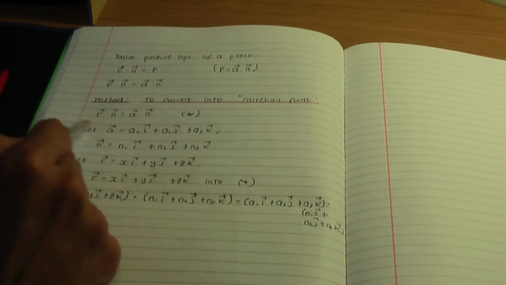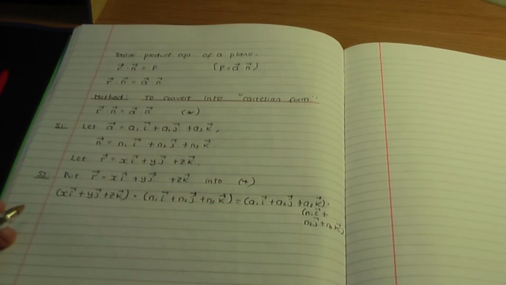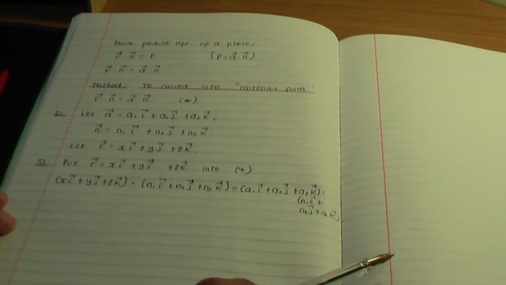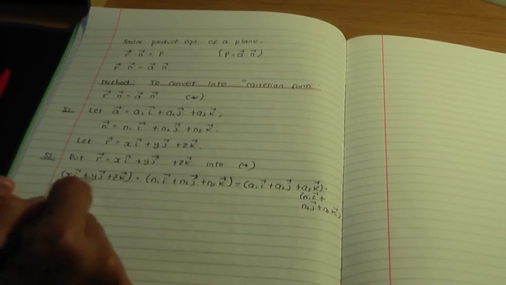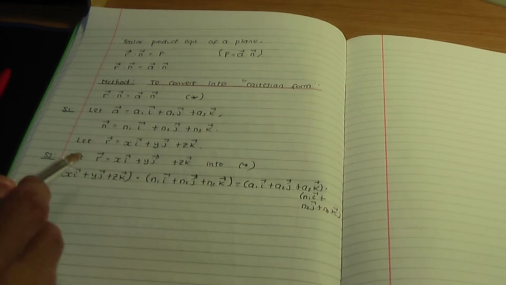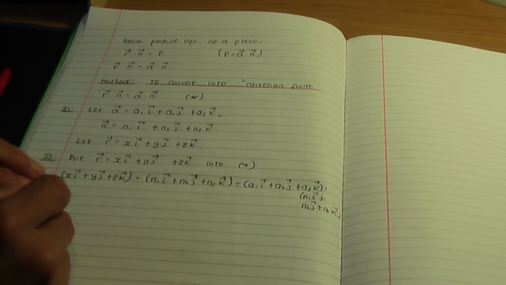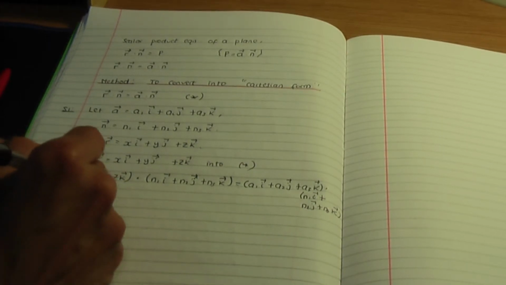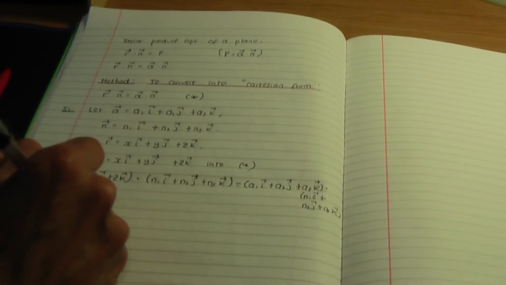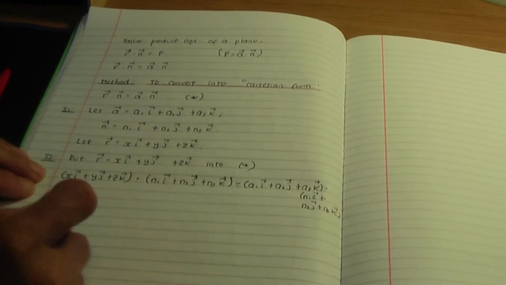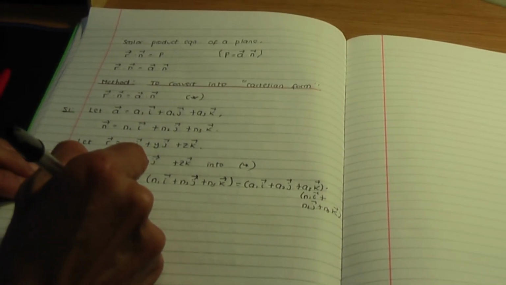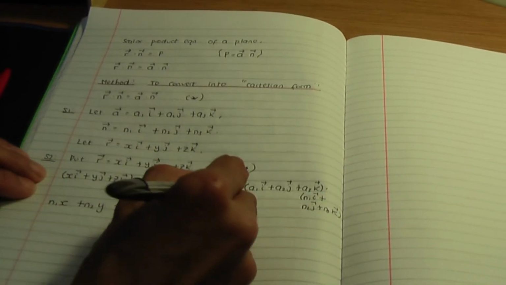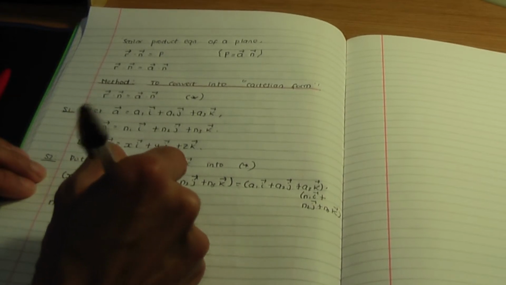I substituted into star the scalar product equation of the plane. When we go through the scalar product on both sides, on the left hand side, multiplying the components and adding, we should have x times n1, so n1x, plus n2 times y, n2y, plus n3 times z, n3z.